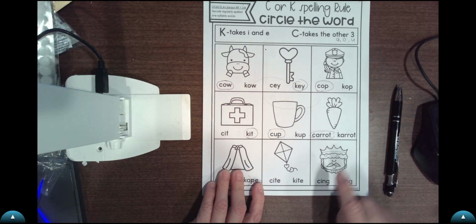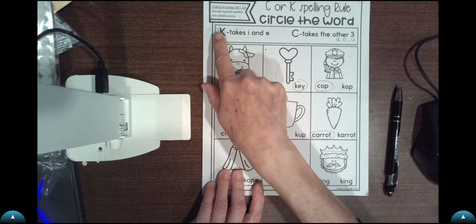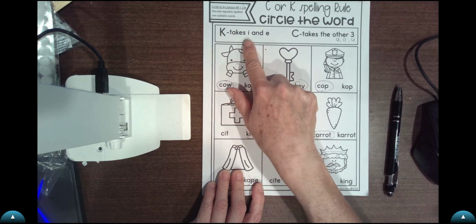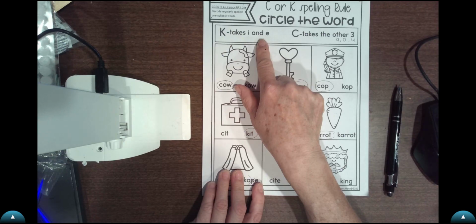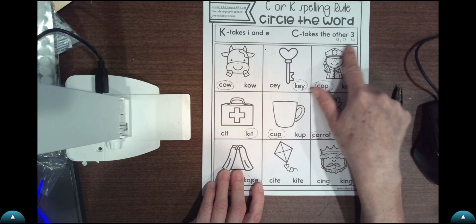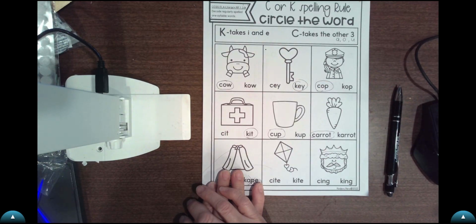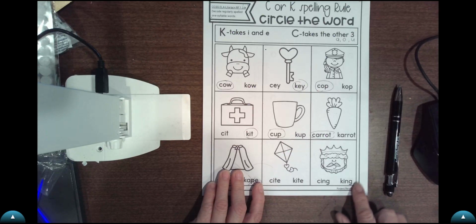So which one of these two should go with the K in king? Is it the K I here, or is it the K E? Do you see it here? The I. Which one do you think it is? Yeah, if you said it was I, you're probably right. Right here, circle this one.